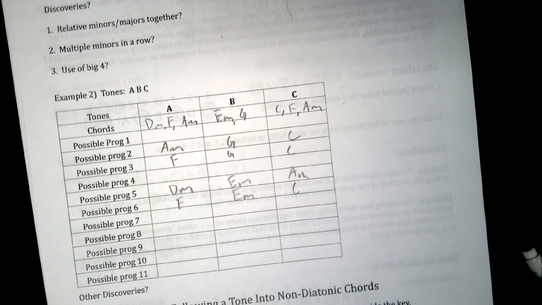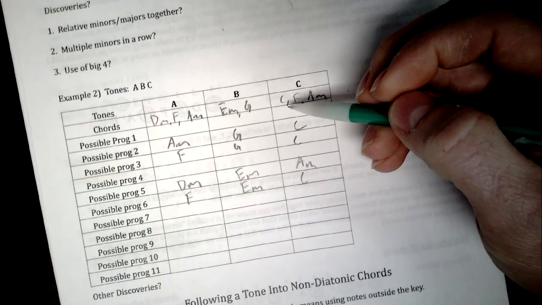So let's give that one a shot. Oh, wrong one. Now I would say that this chord going from E minor to the C doesn't sound great, but that's all right.